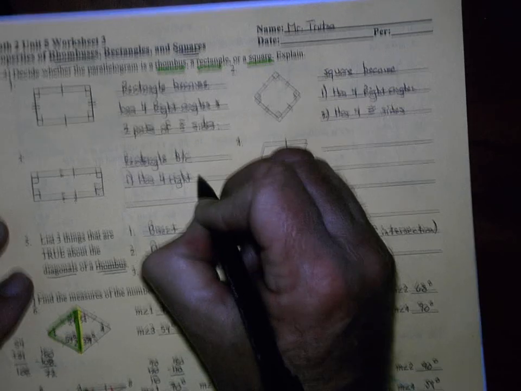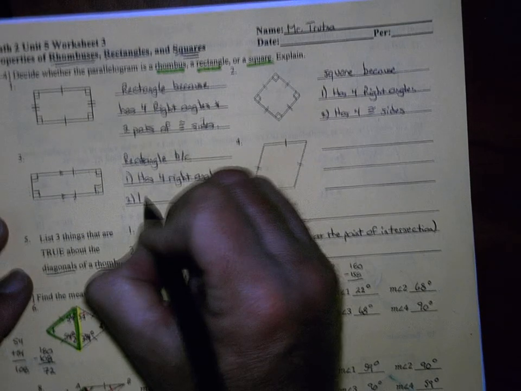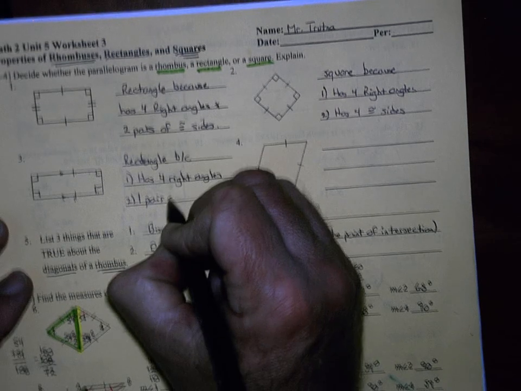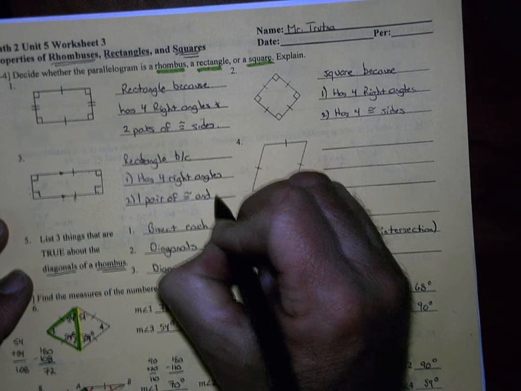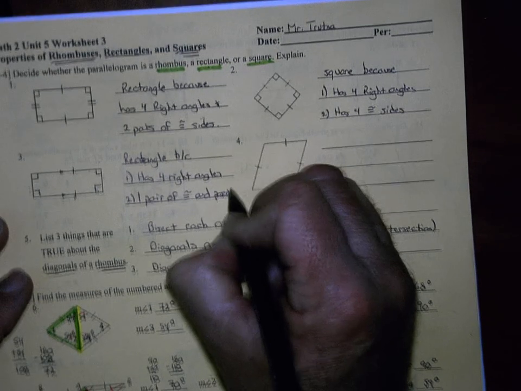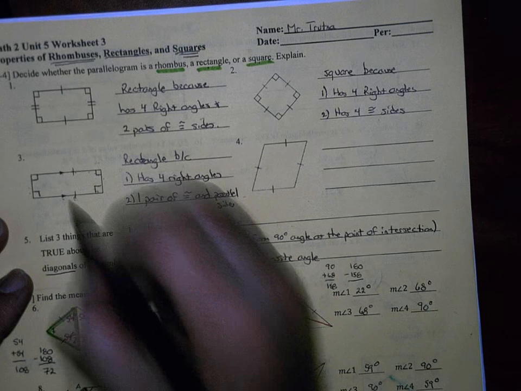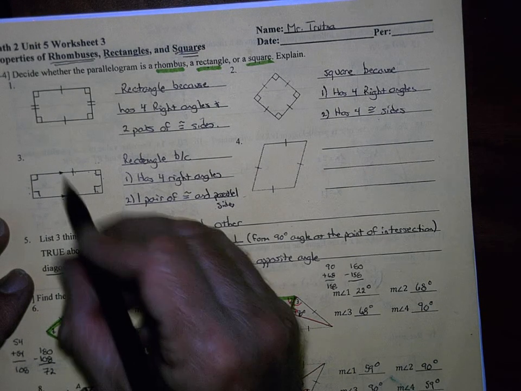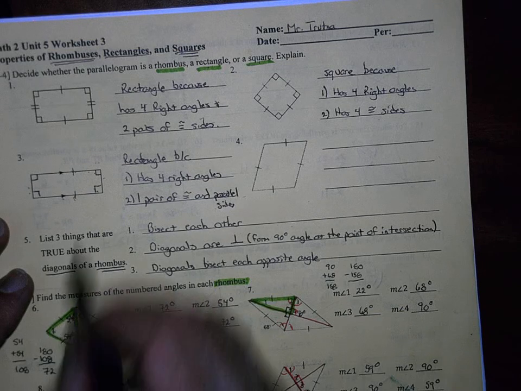Okay. And the second reason is that it has 1 pair of congruent and parallel sides. So, if you have only 1 pair of sides that are both congruent and parallel, then really what that means is that those other 2 sides are going to be congruent to each other, but you can tell they're different.